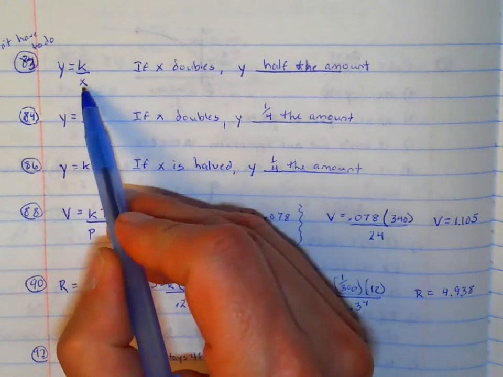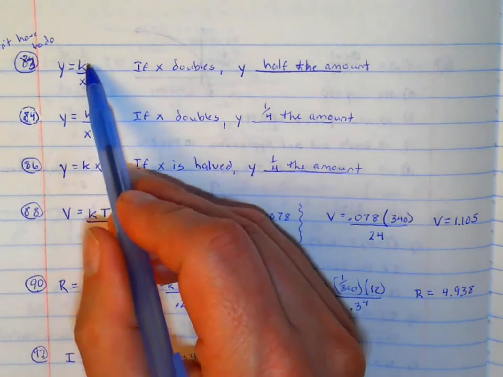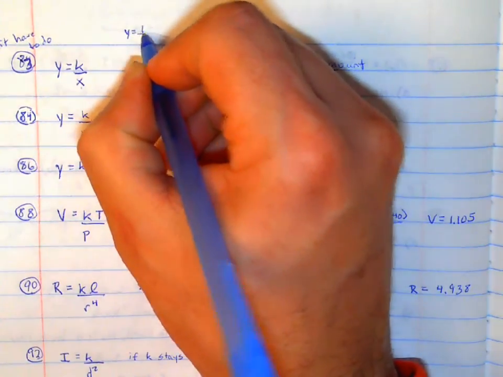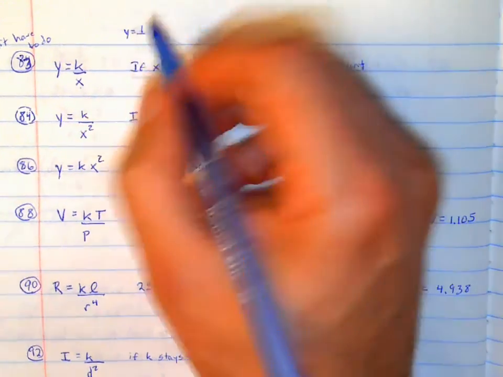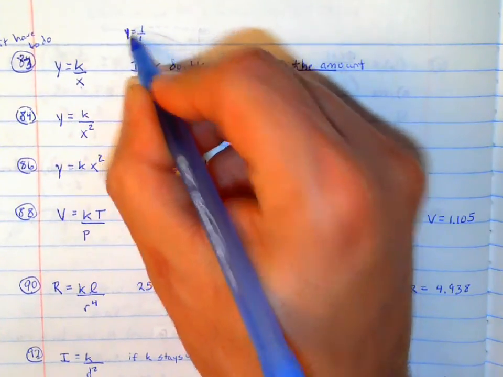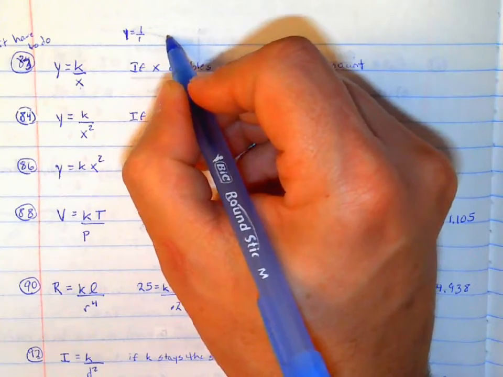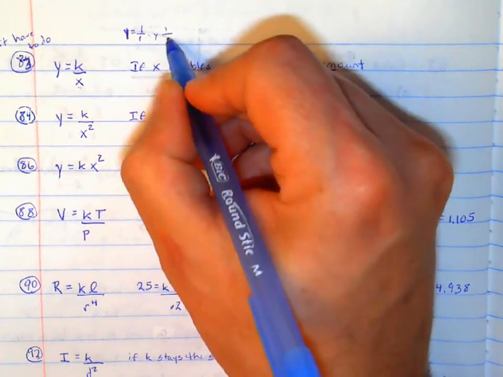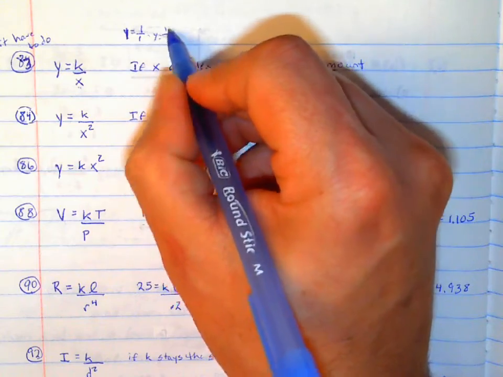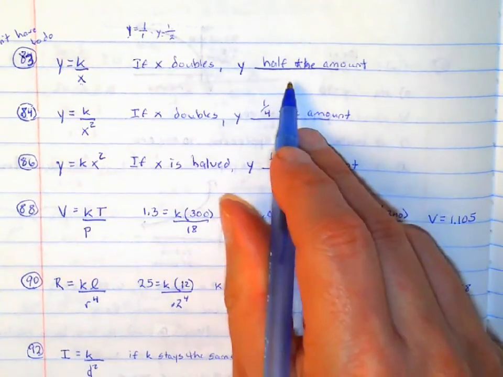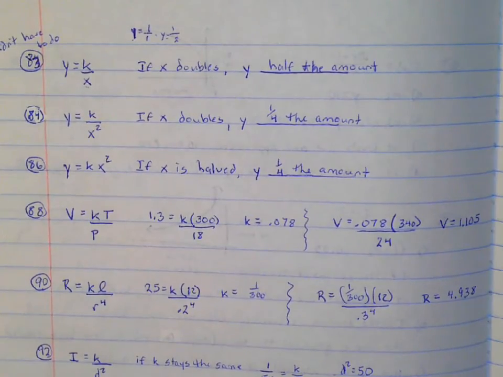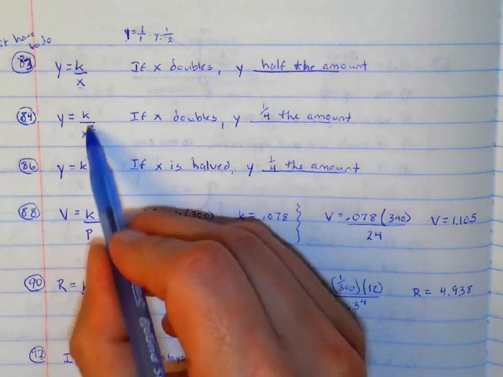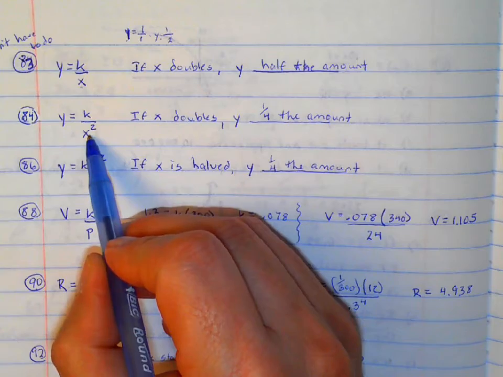So let's say there was a 1 there. If I double that to be 2, okay, so we could use this idea. Let's say k is a 1. If I use those numbers there, if I double this value, y would be half, so it'd be half of that amount. So you can kind of plug numbers in and play with it as well, if you can't necessarily see it there. If x doubles, what will happen to y?